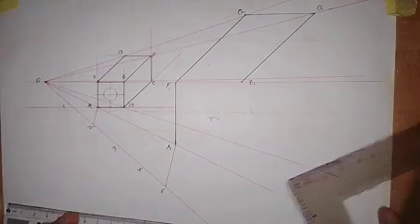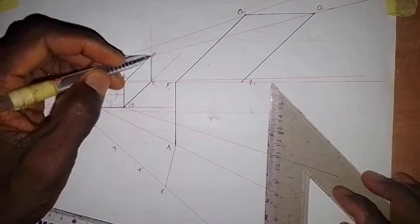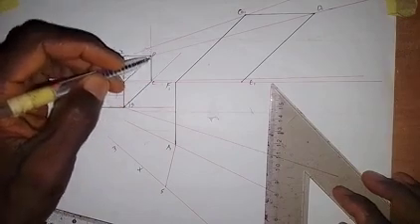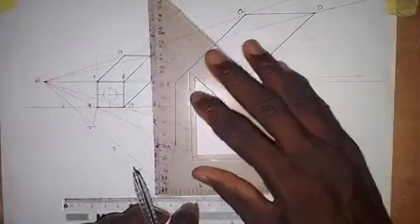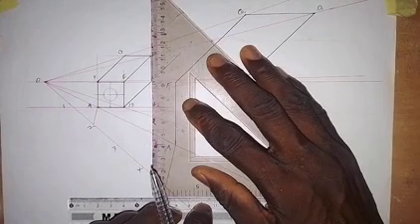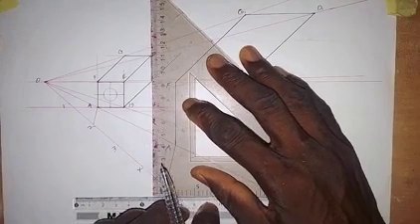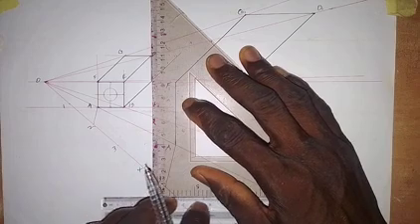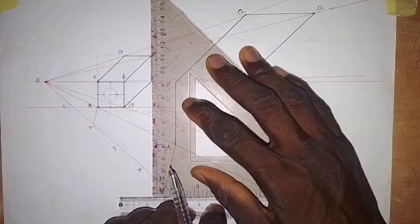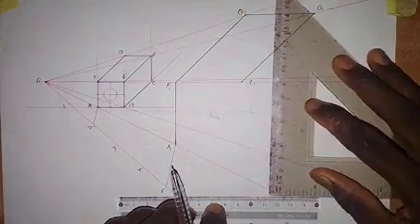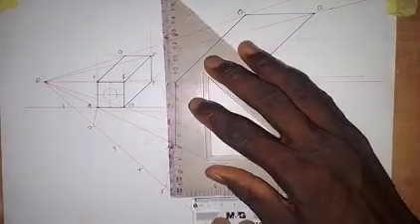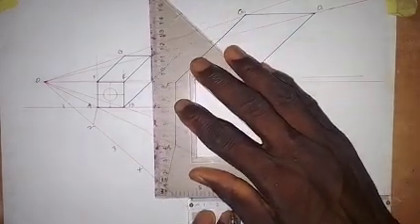The next thing that I'm going to do is that I want to get point C, that is C1. So I will set my set square along this line CD. Then I will shift it to point D1, so it goes like this. Bring it to D1. Okay, I need to reset it. So I will reset it like this.